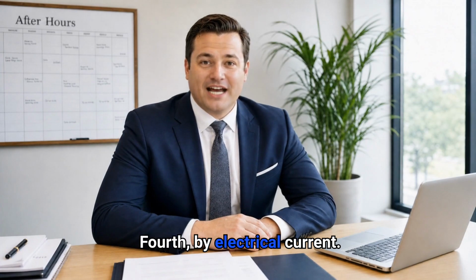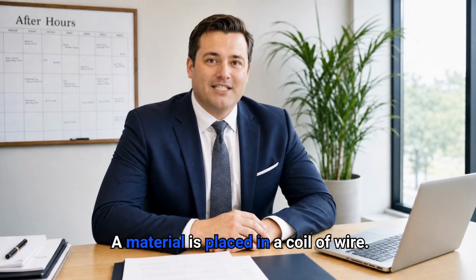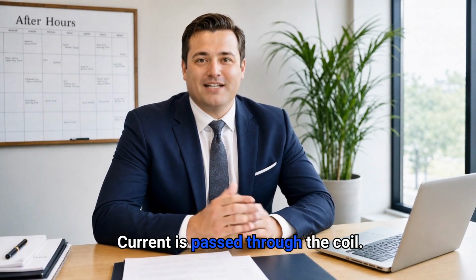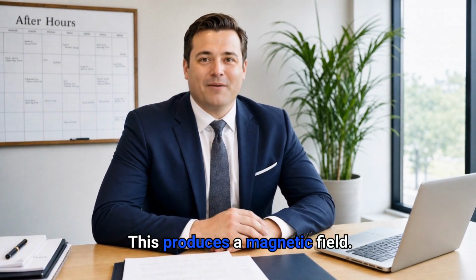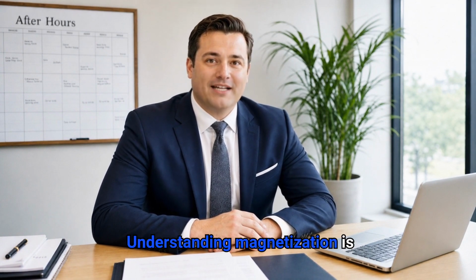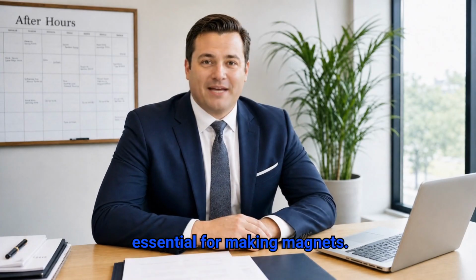Fourth, by electrical current. A material is placed in a coil of wire. Current is passed through the coil. This produces a magnetic field. Understanding magnetization is essential for making magnets.